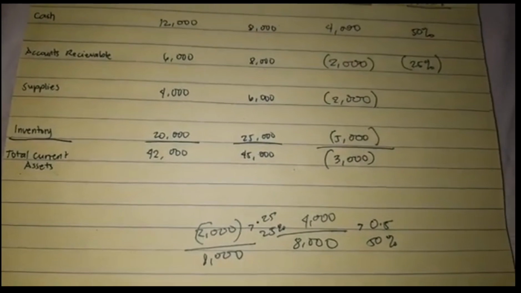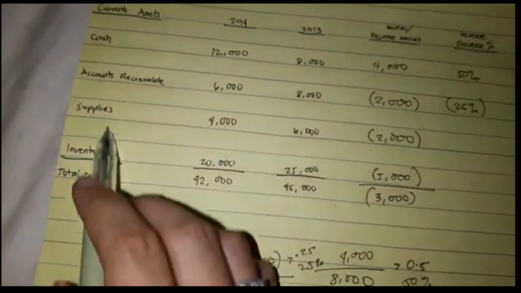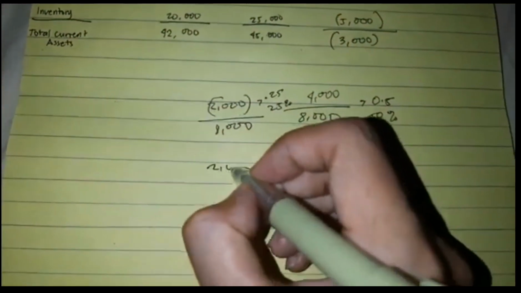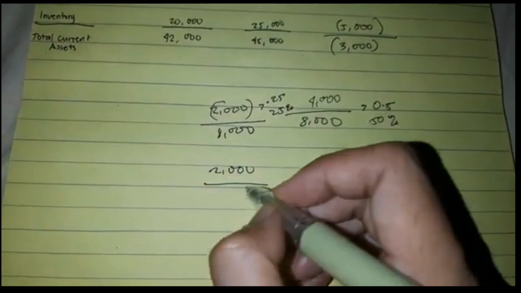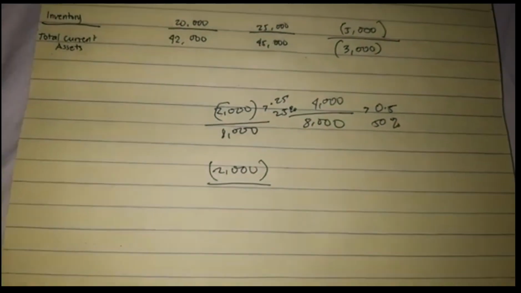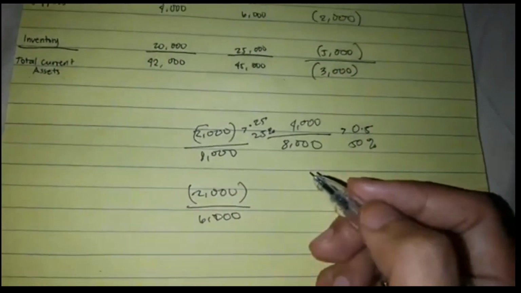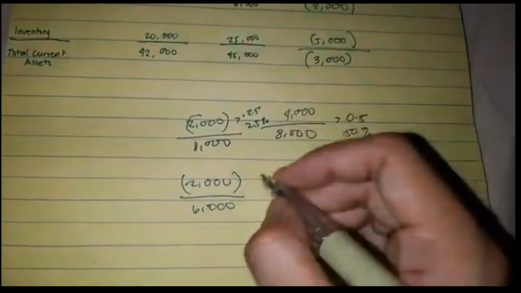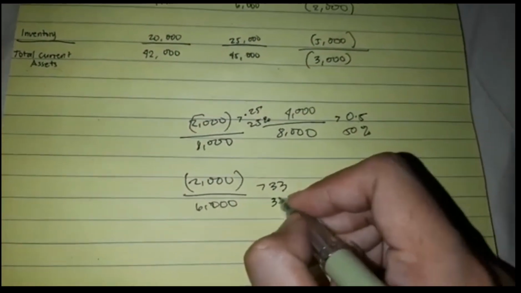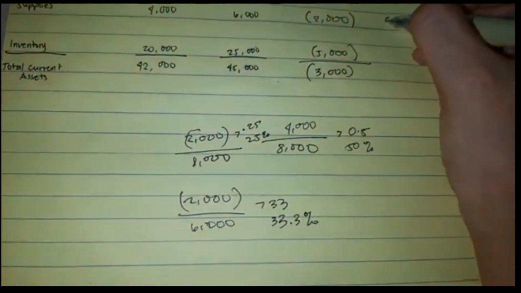And here on this one, for my supplies, I have a 2,000 decrease, and once again it's over the 6,000. So that gives me 33.3% decrease.